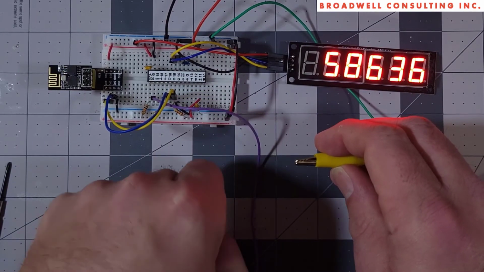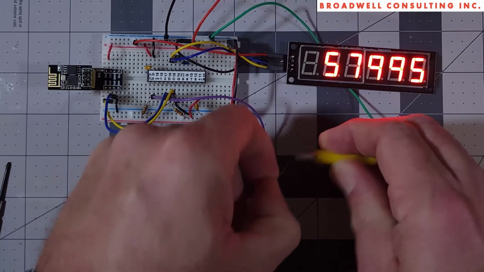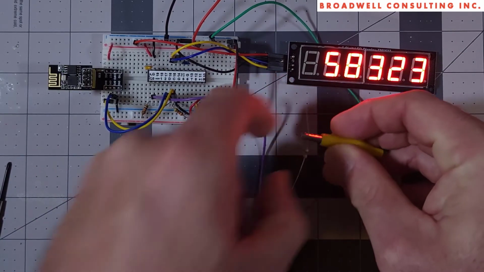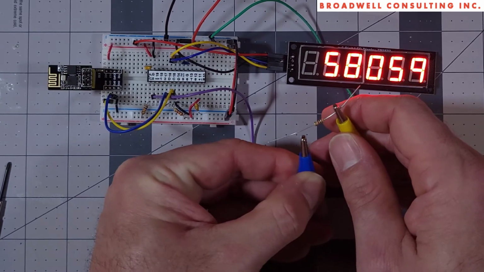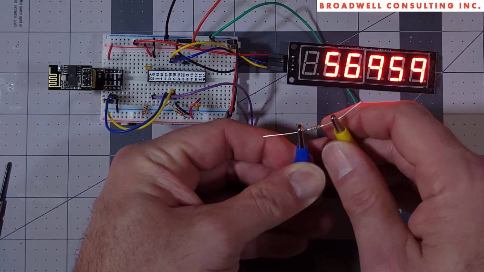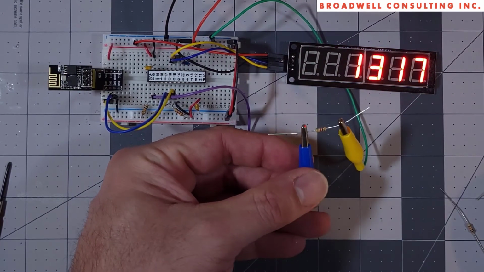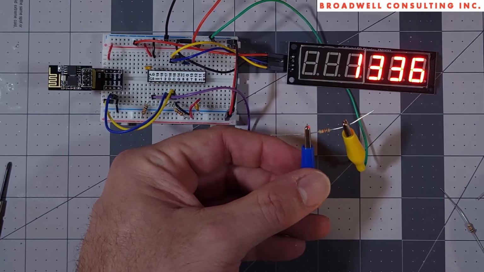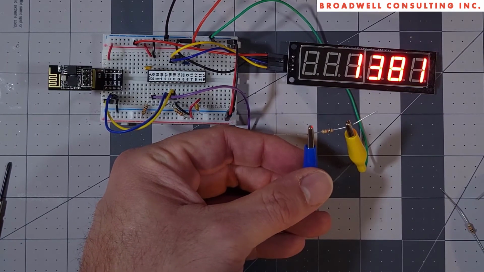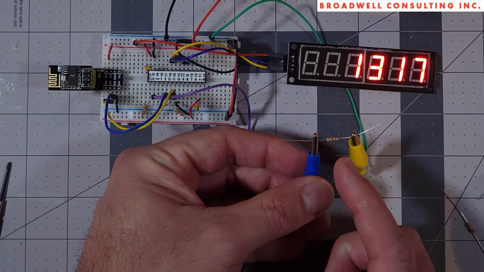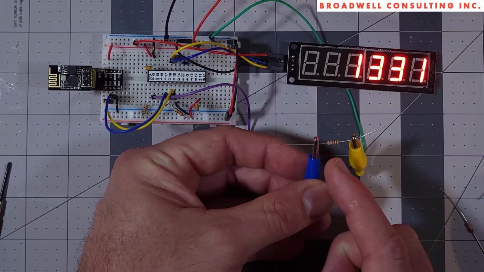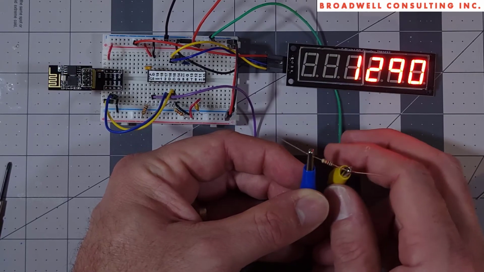So let's hook up a resistor. Clip one side there, clip one side on the other side. And what is the size of that resistor? It is 1300 ohms, and we know we had a 300 ohm offset, so that's about 1000 ohms. And we look at that and we say, okay, black, brown, red, yep, that's a 1 kilo ohm resistor.